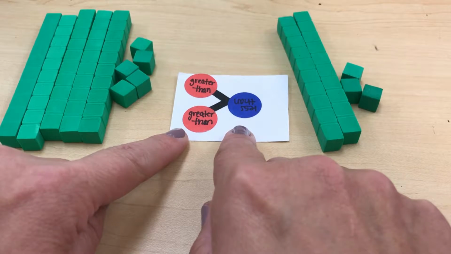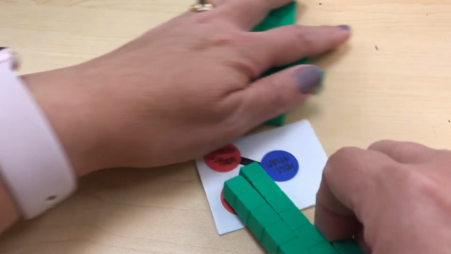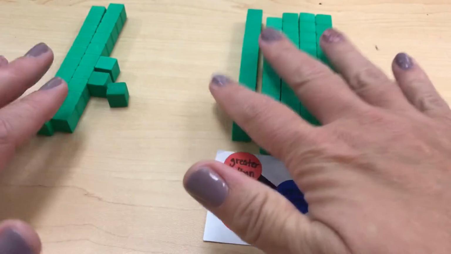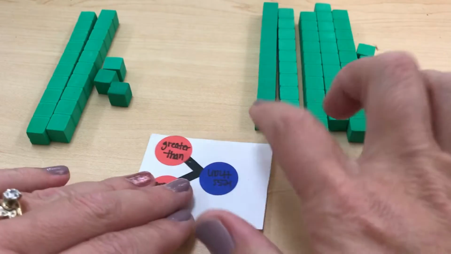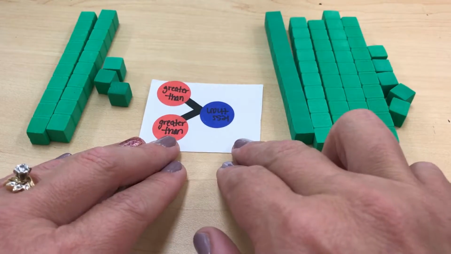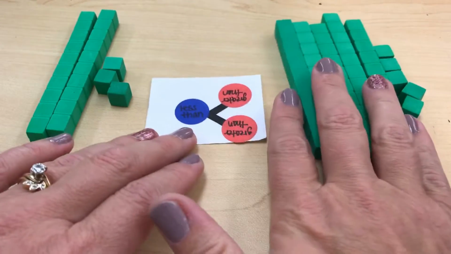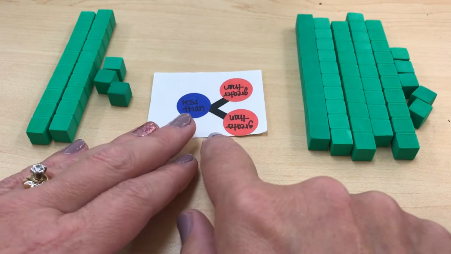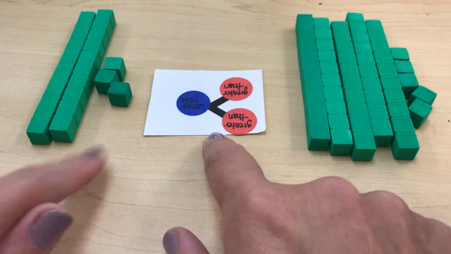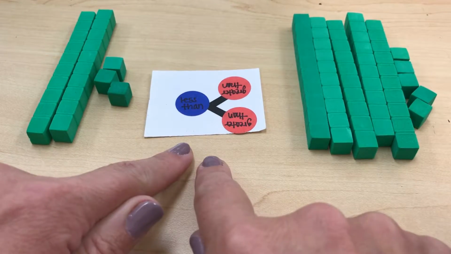Now I could make this sentence true if I were to switch sides. So let's do that. Now I have 23 and 55, but my symbol or my sign is going to look different. It needs to read in the direction that I read. Just like I read words in a book, I will read my numbers this way. 23 is less than 55.